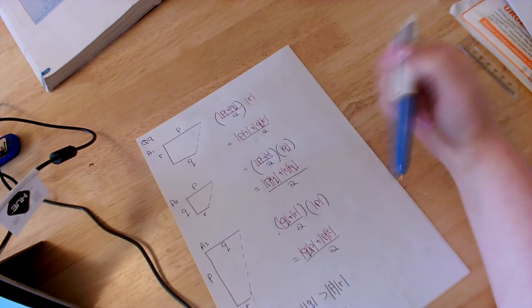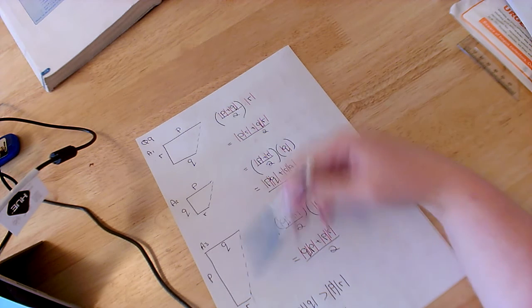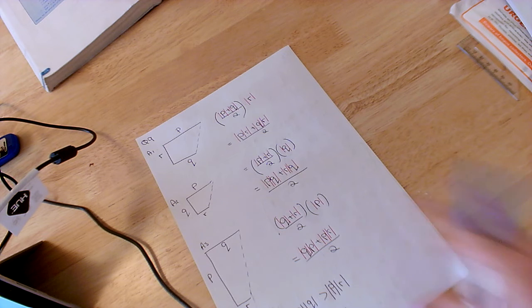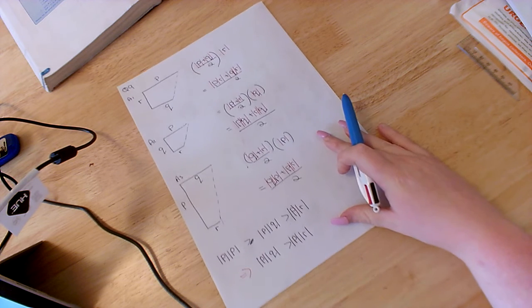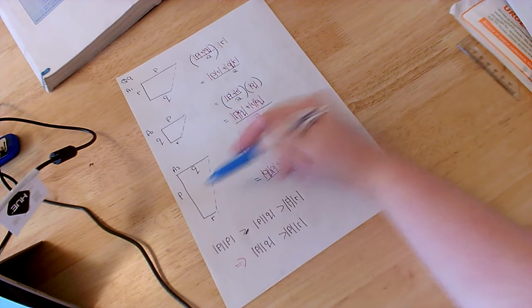Then I have the third way that I can draw this shape, which is by having P along the side, Q at the top, and R at the bottom.